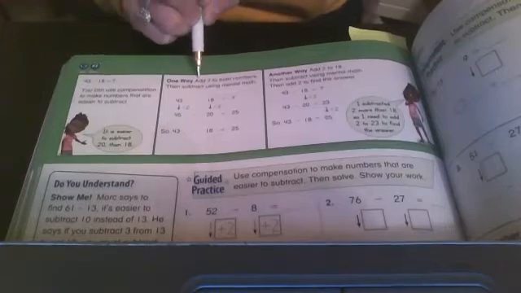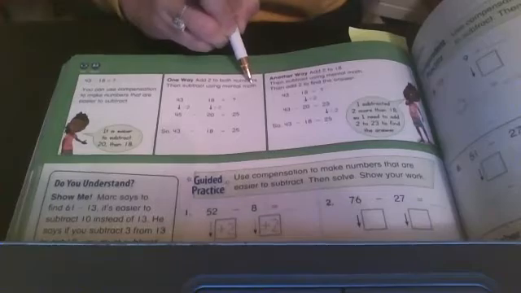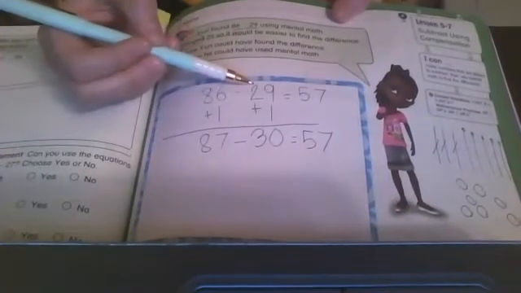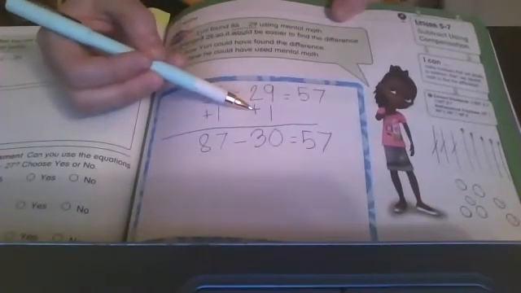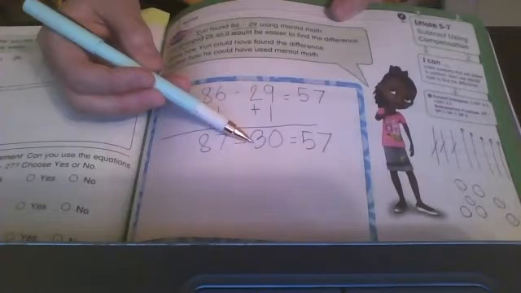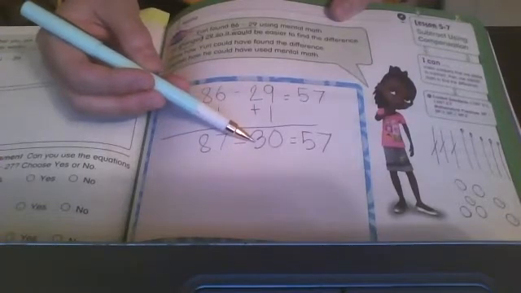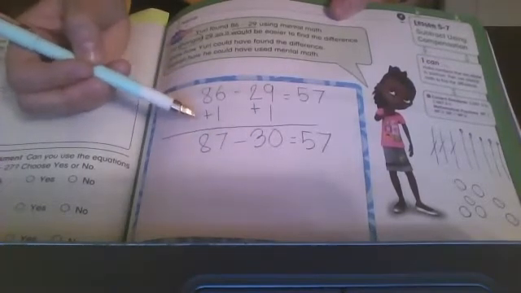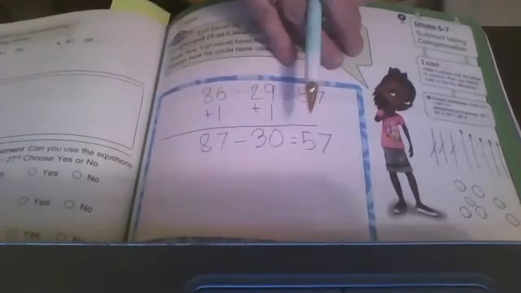One way is to add 2 to both numbers, then subtract using mental math. That's the same strategy that we used in our example problem, where we added 1 to 29 to get to 30, and because we added 1 to that number, we added 1 to the other number as well, and then we subtracted from there.